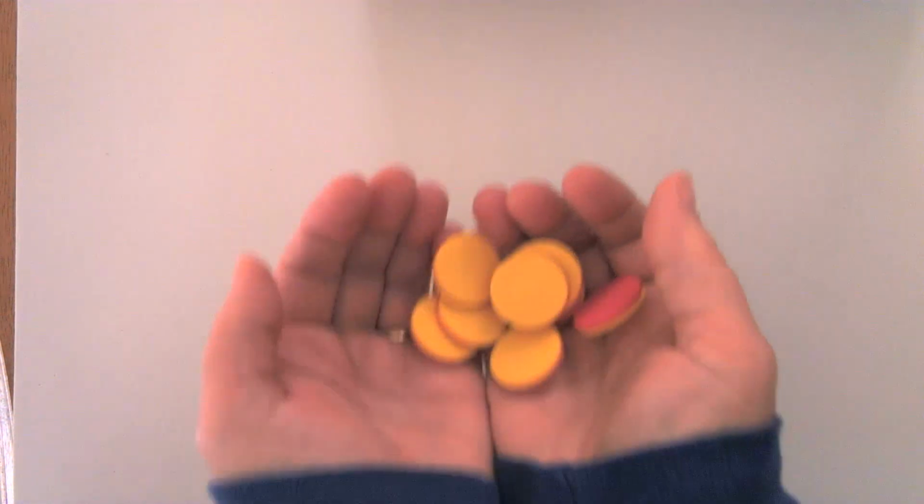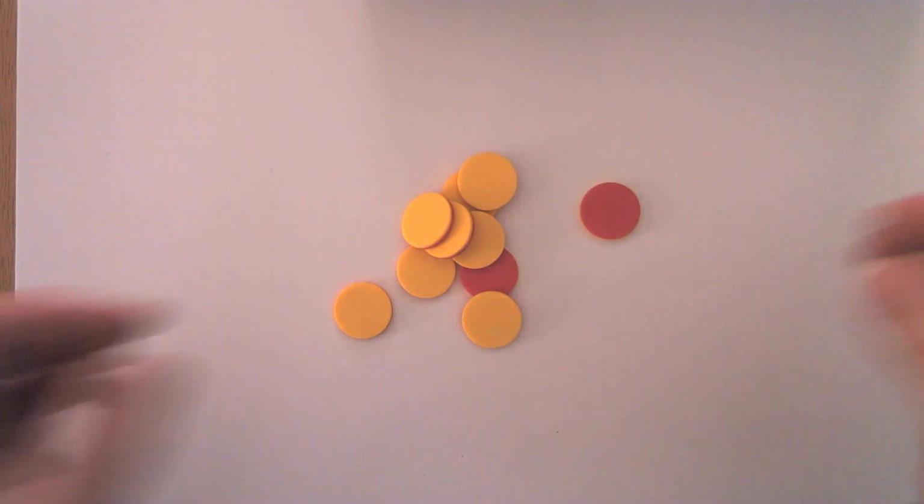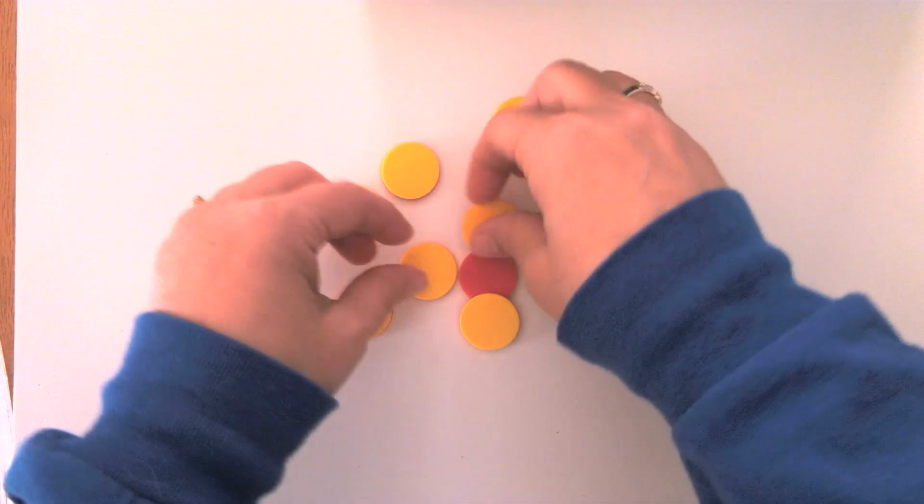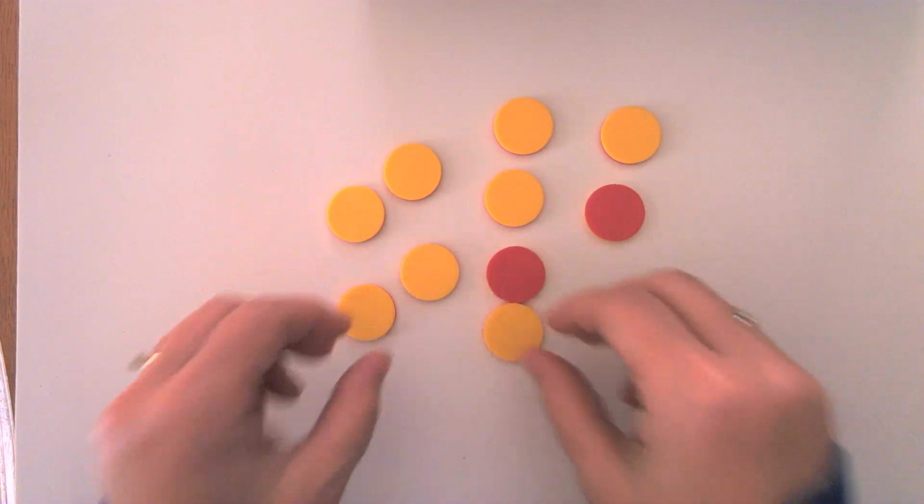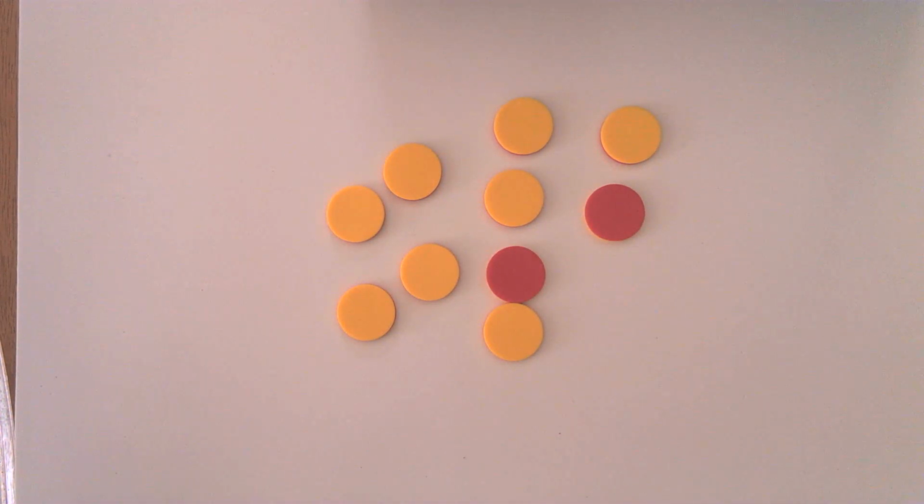Another great idea for decomposing 10 would be to take two-sided counters, and then you can just shake them and drop them. And then you can see how many turned out to be yellow and how many were red, because, of course, 2 that are red and 8 that are yellow is different than 2 that are yellow and 8 that are red. We want the students to be able to understand that commutative property of addition.